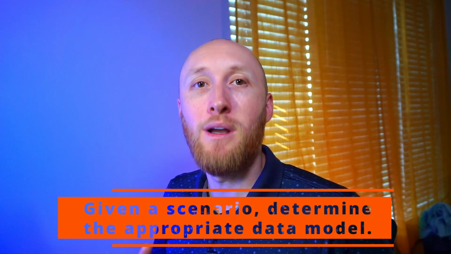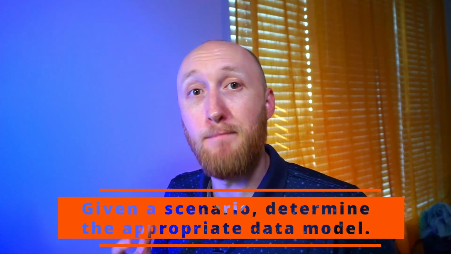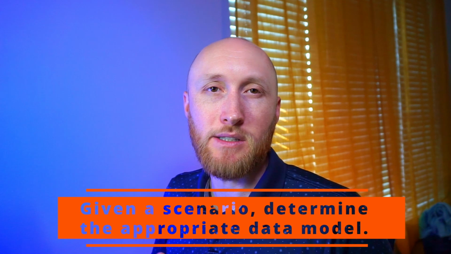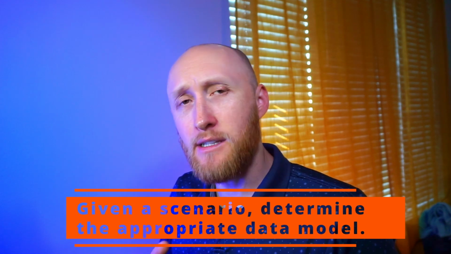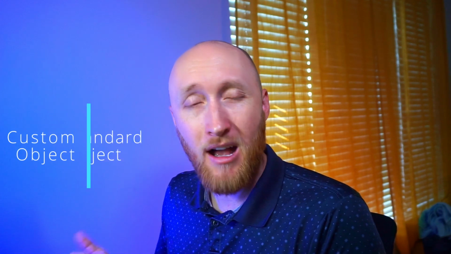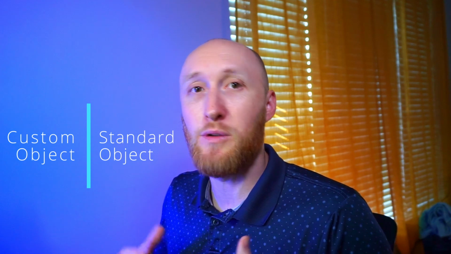Let's get into it. First bullet point is, given a scenario, determine the appropriate data model. In order to do this, we're going to talk about some examples of when to use custom versus standard objects and different relationships between these objects, and what you need to establish to make sure that you have the right data model for whatever business need may come up. So to start that discussion, we want to talk about standard versus custom objects.